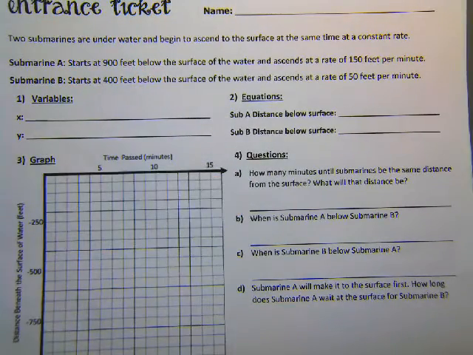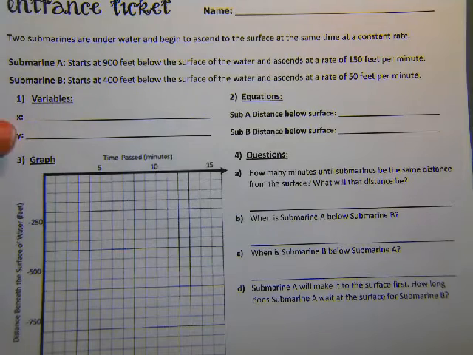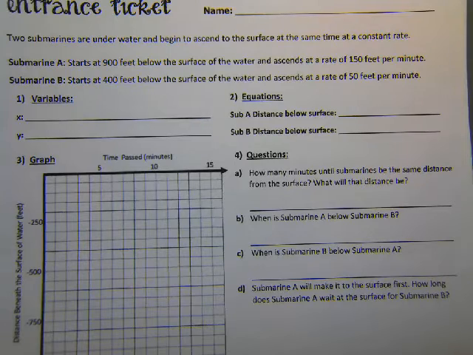So I'm going to have X be my time after they start ascending, right? So when they start ascending is kind of our starting time because they start at the exact same time. It says it in the first sentence.